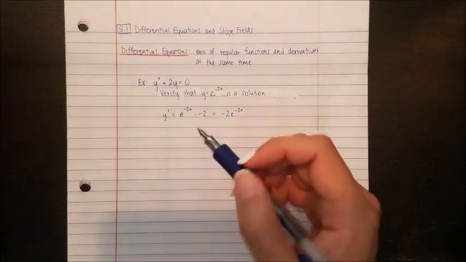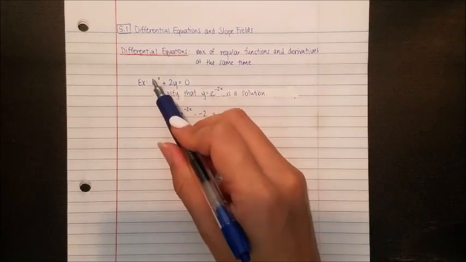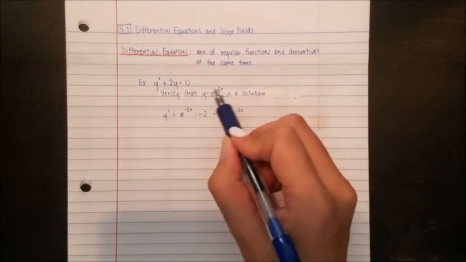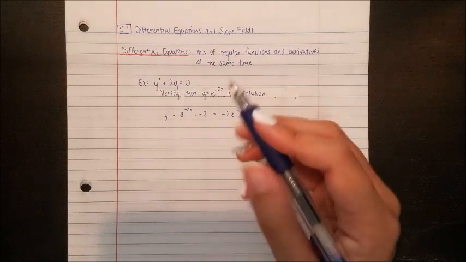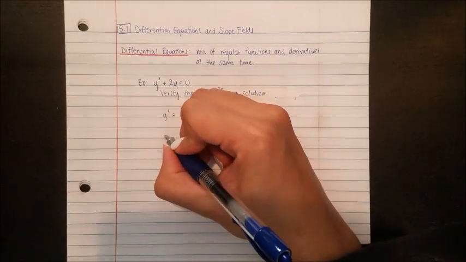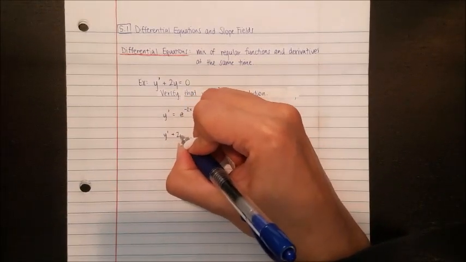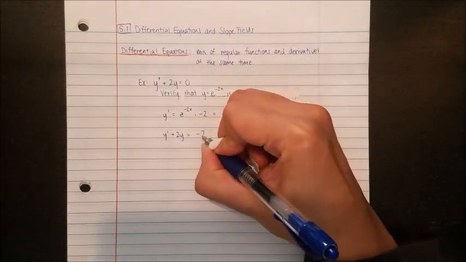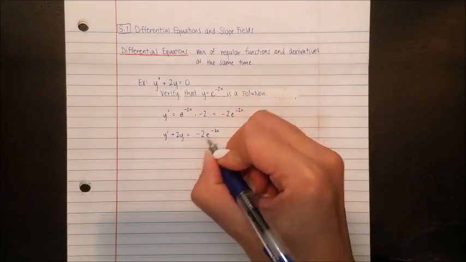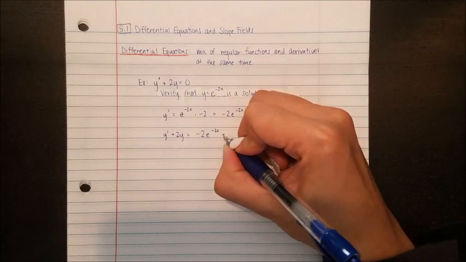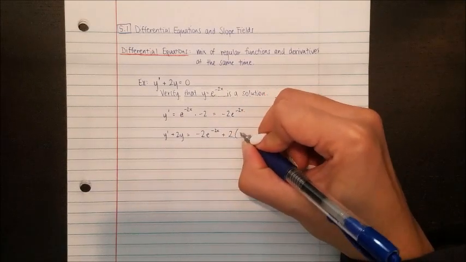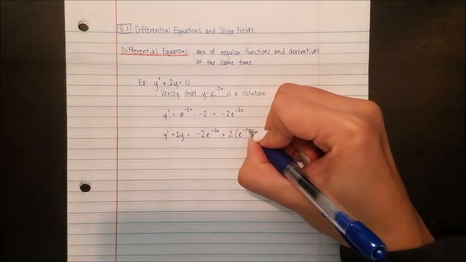Okay. So now we're going to plug y prime into our original equation, and the y that they gave us into the original equation. So that gives us negative 2 e to the negative 2x for y prime, plus 2 times y, which was e to the negative 2x.